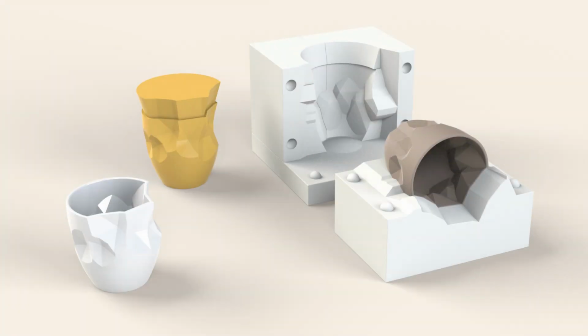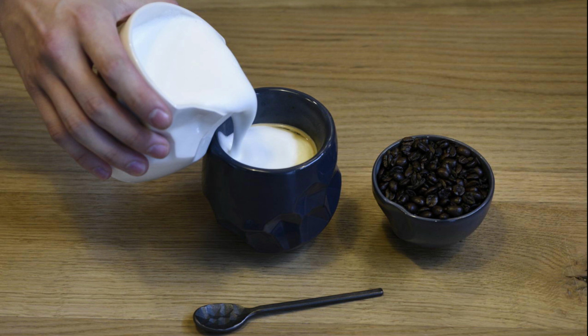Hi and welcome to this SOLIDWORKS tutorial for a 4-part mould. The mould is of a ceramic beaker I designed for my master's degree project. I used a 3D printed model to make a plaster mould from for slip casting in earthenware clay.